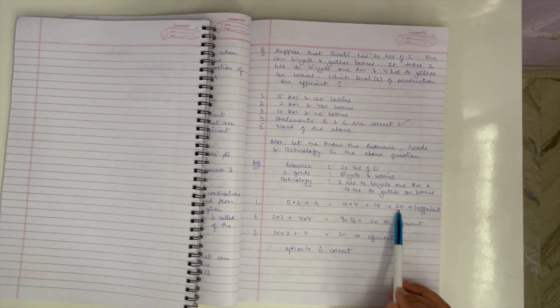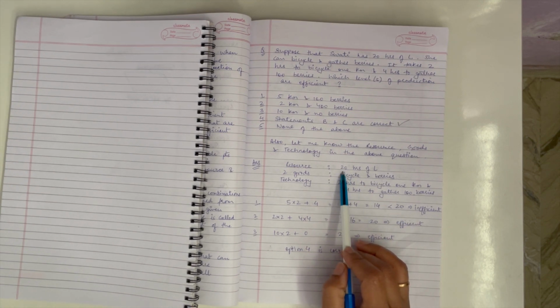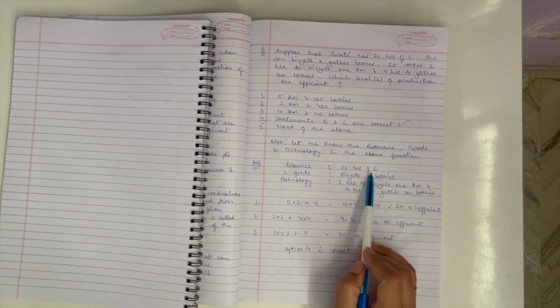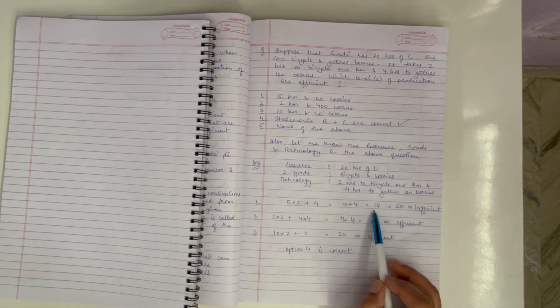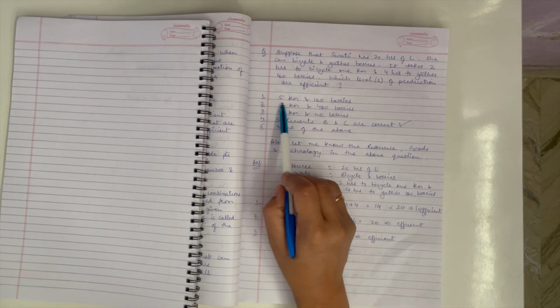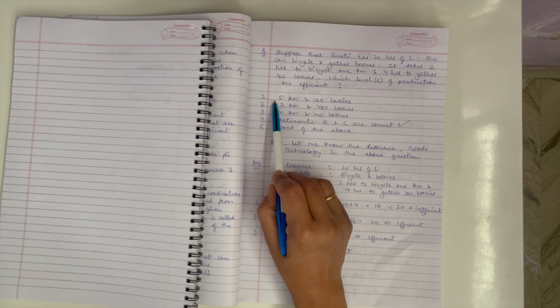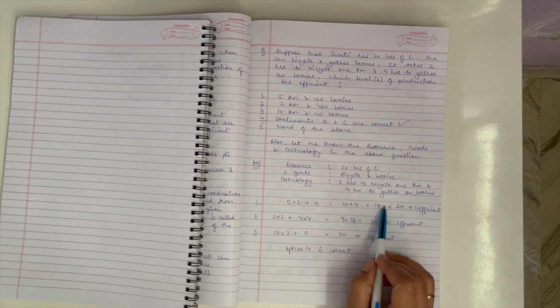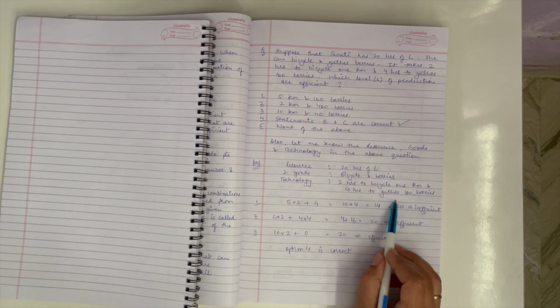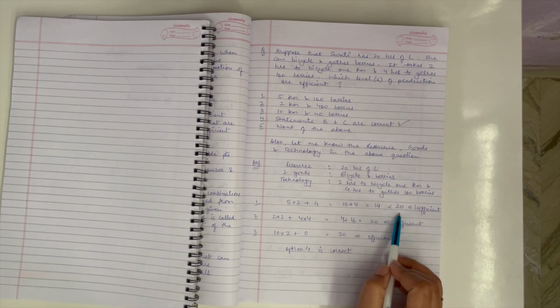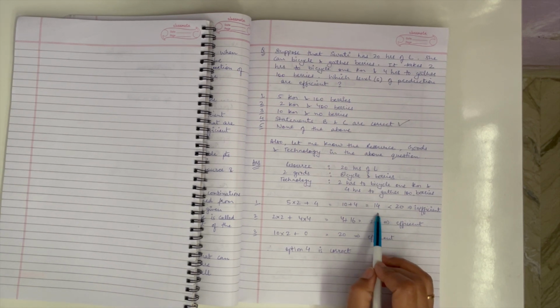Now, 20 is the total number of hours of labor that Swati has. So if she is doing the first option, then she is not fully utilizing all the hours of labor that she has. So that's an inefficient point in your production possibility curve. And I hope you know where it lies.